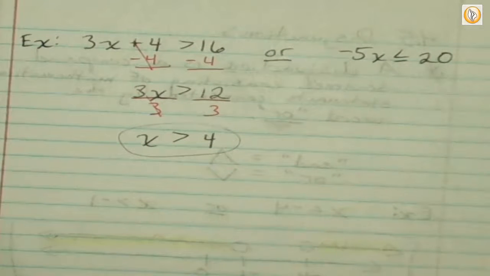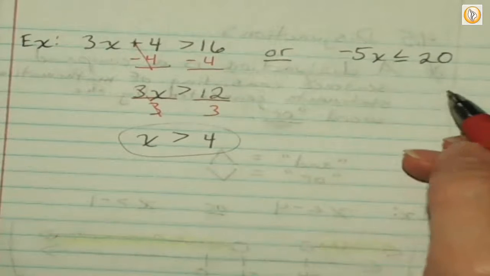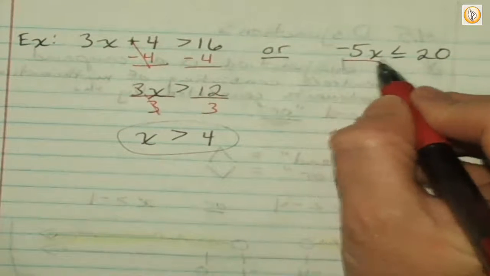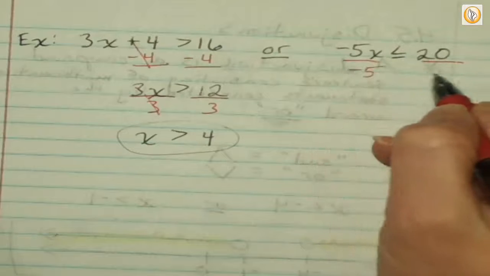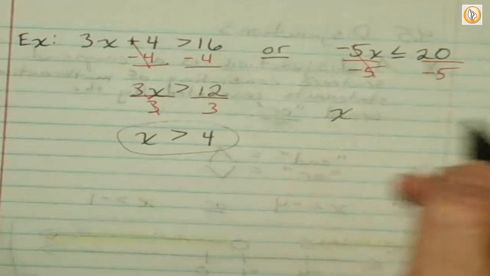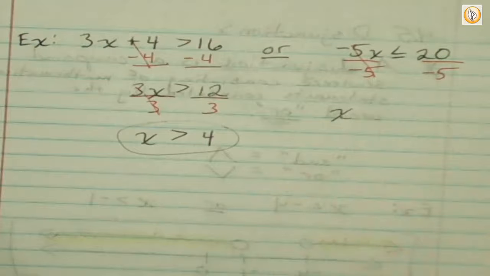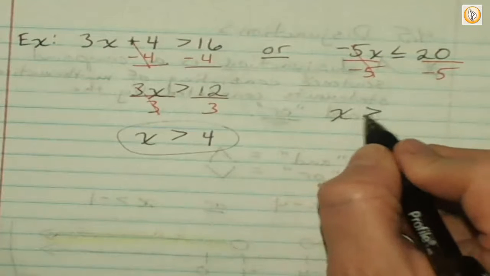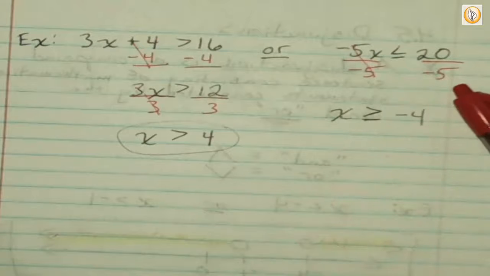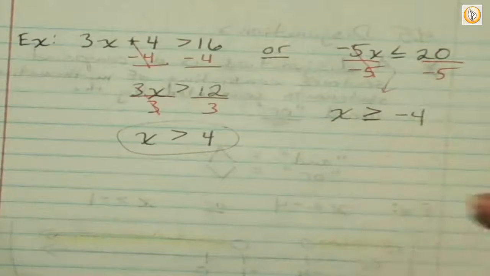Now I got to do this one. Valeria, do you want to do this one for me? Sure. Divide both sides by -5. Very good. Then x will be greater than or equal to -4. Oh, very good, you have to flip it. Because we're dividing by a negative, we're definitely going to flip it.